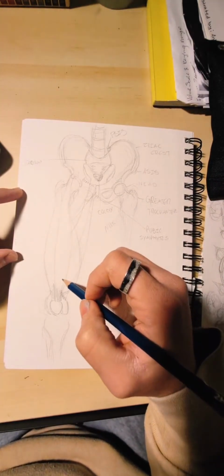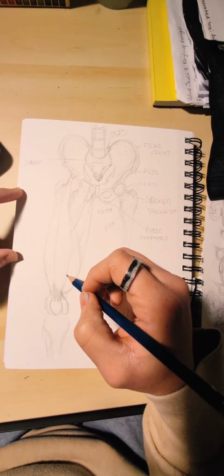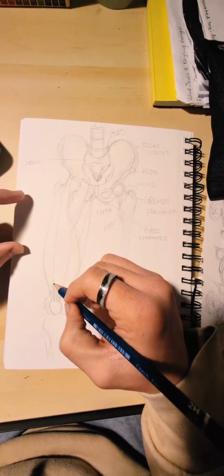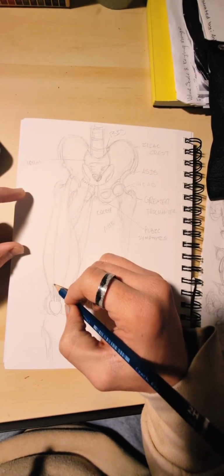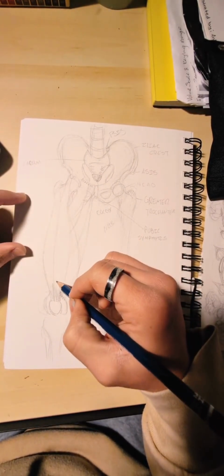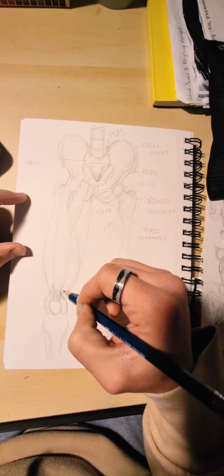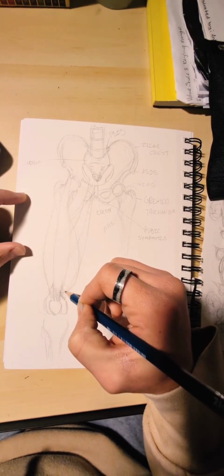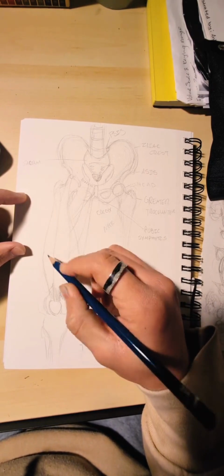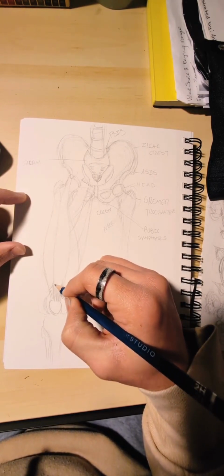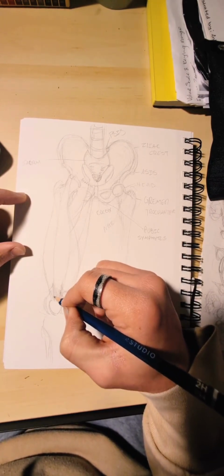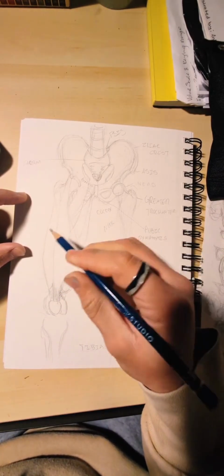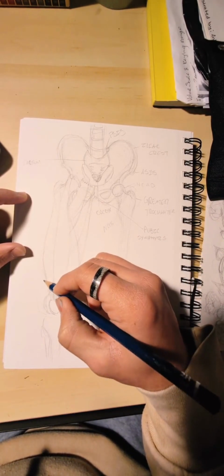And the way that it's going to look when you're looking at the skin, the front of the leg, you're going to see this little bump up here, this little bump here, and this little bump here. And you're going to see this little space, and that little space is the tendons connecting to the patella in there.